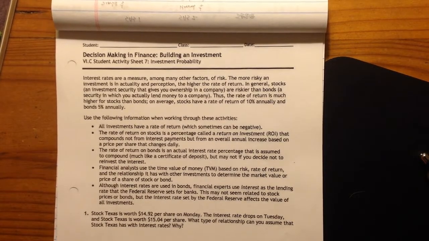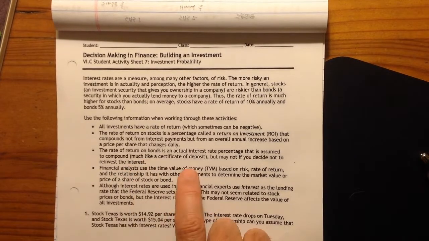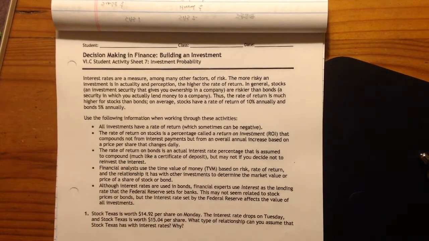All right, the stock price will go up. So you bought it for $10. If it goes up to $20, you've doubled your money because now you can sell it for twice as much. Third bullet, the rate of return on bonds is an actual interest rate percentage that is assumed to compound much like a certificate of deposit, but may not if you decide not to reinvest the interest.